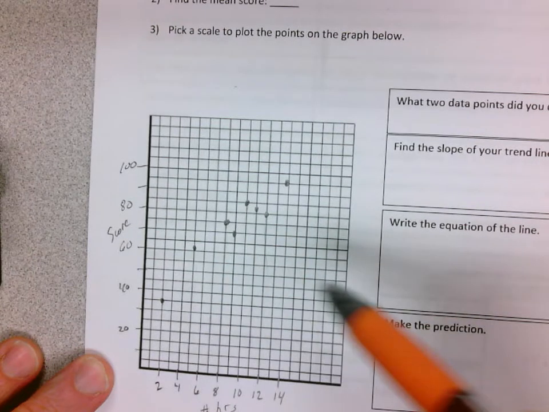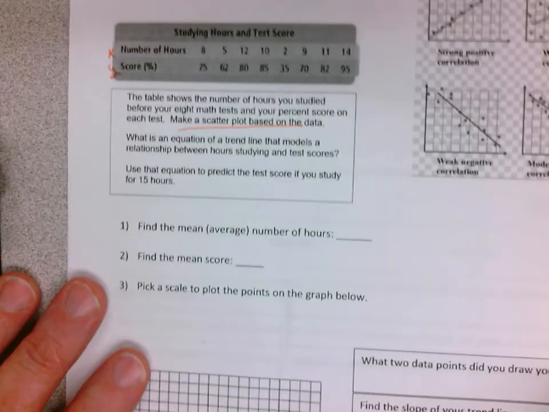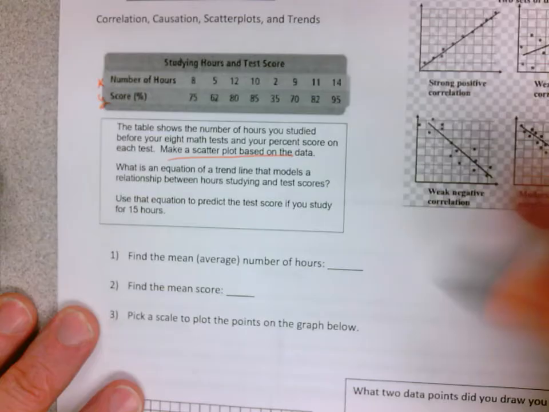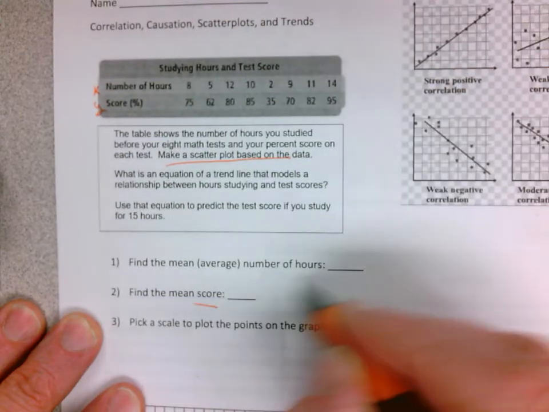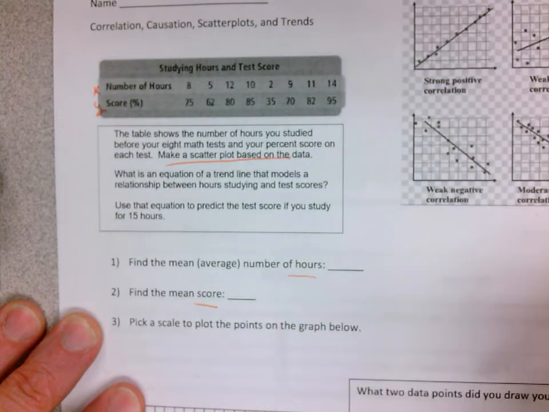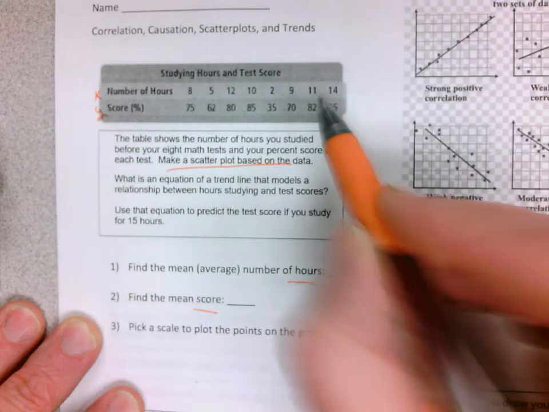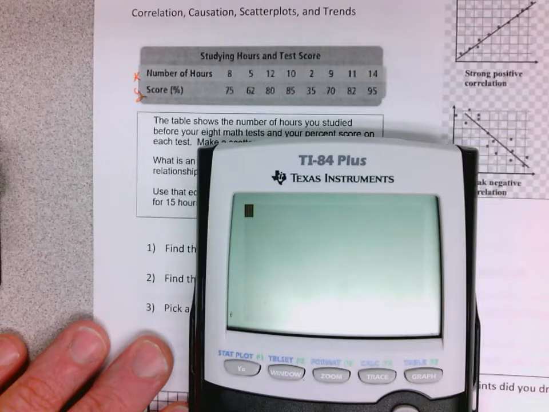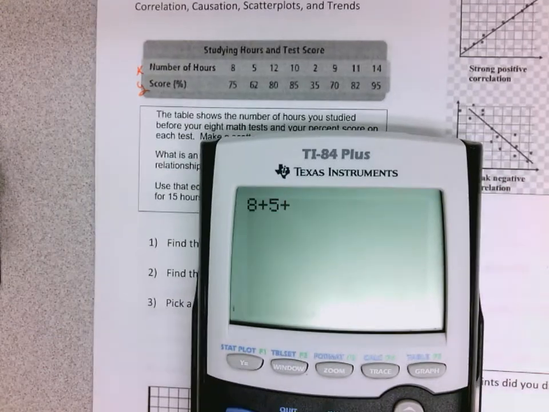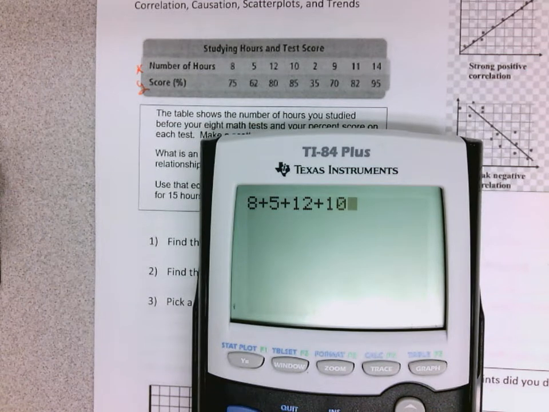And I ask it in this question, but you maybe didn't understand why I asked you to find the mean. If you can find the average of these x's, so add them up, 8 plus 5 plus 12 plus 10 plus 2 plus 9 plus 11 plus 14, there were 8 scores.